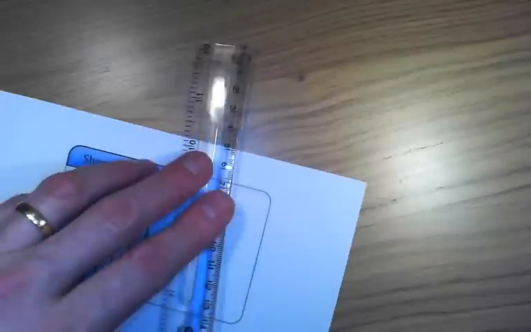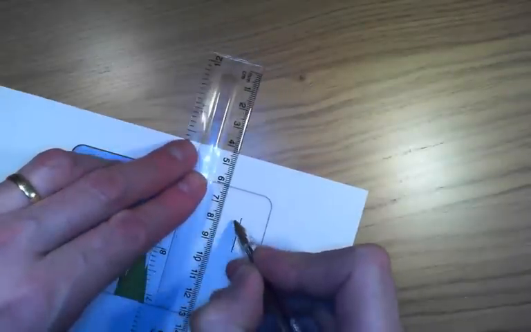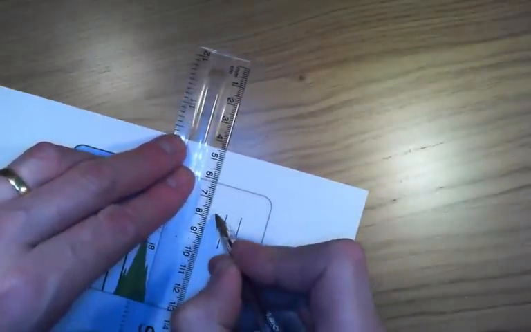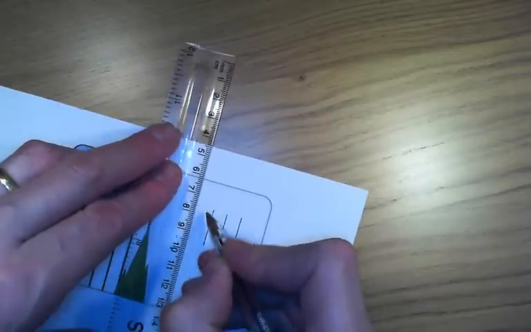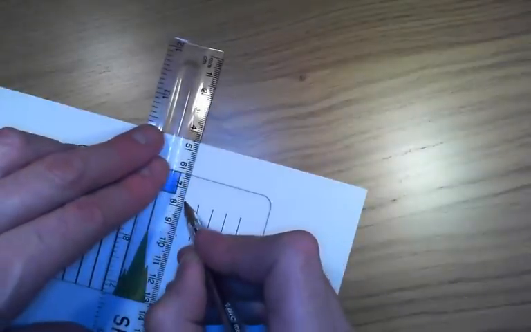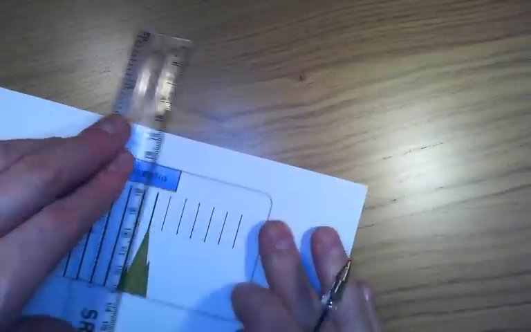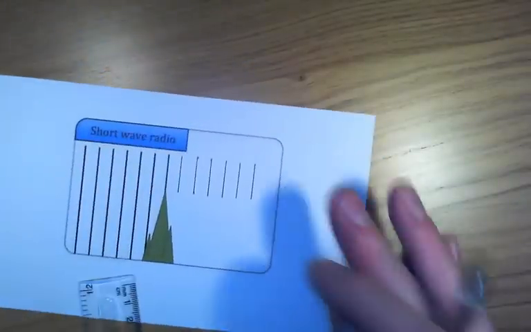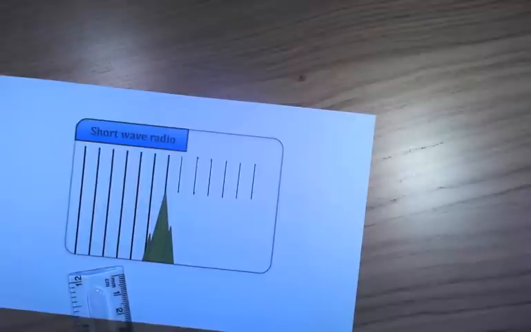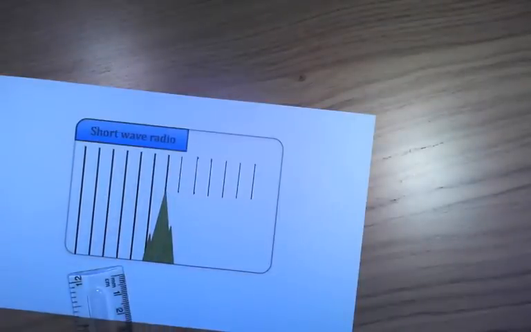And if I then fill these in, 1, 2, 3, 4, 5, 6. There we have it. So of course that's showing no bending at all. And as we said, this is shortwave radio, so compared to long wave radio there would be less bending.